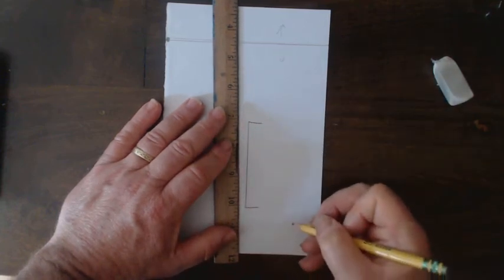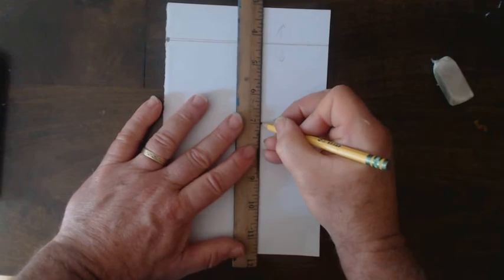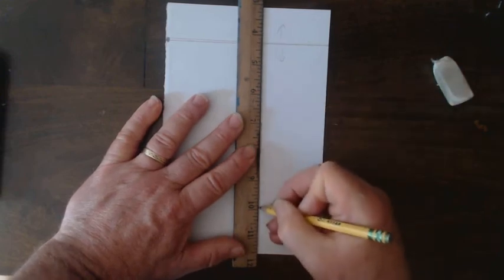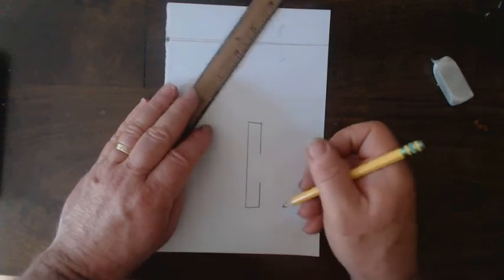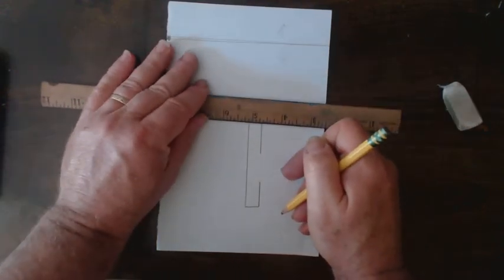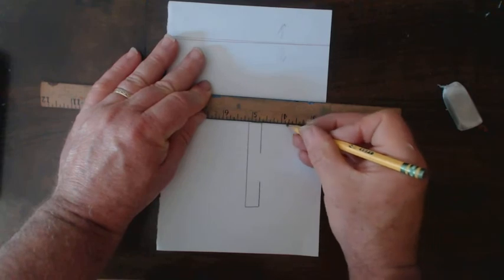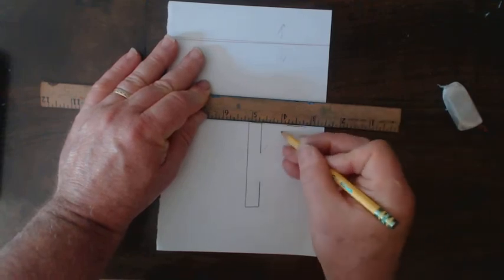Here's the main leg of the K. And I'm going to add the two diagonal legs.